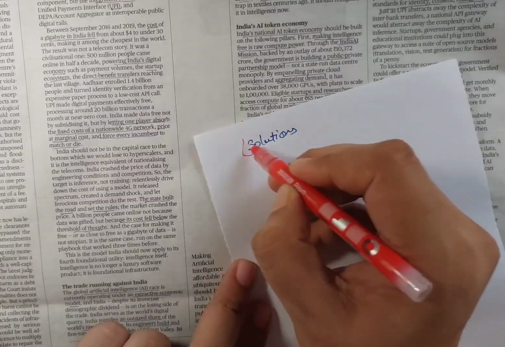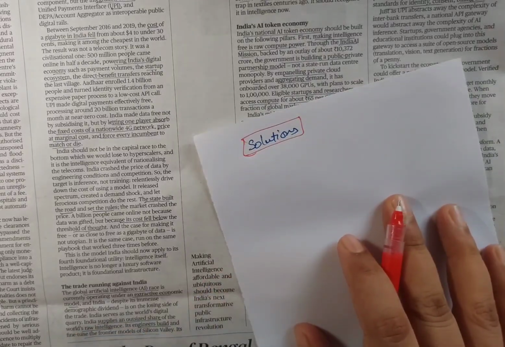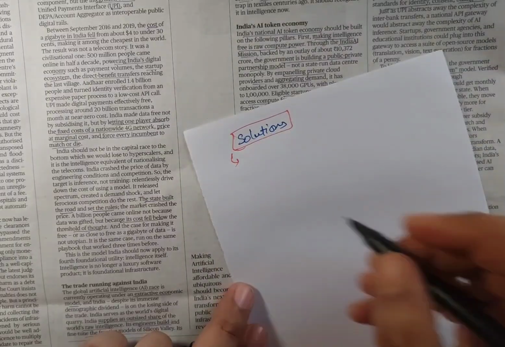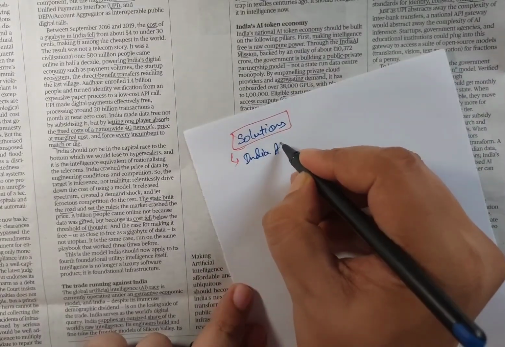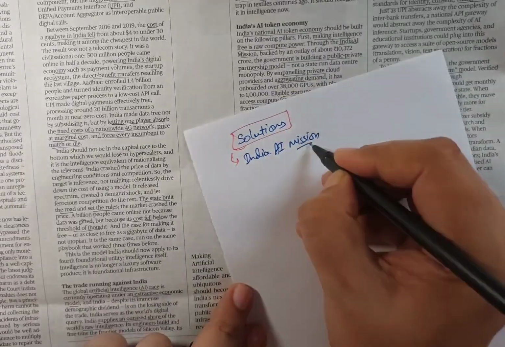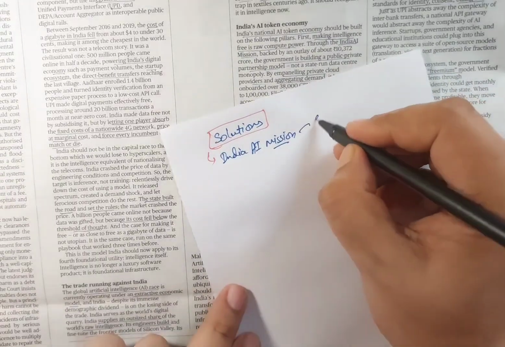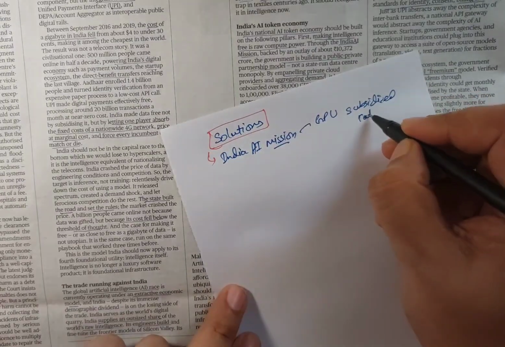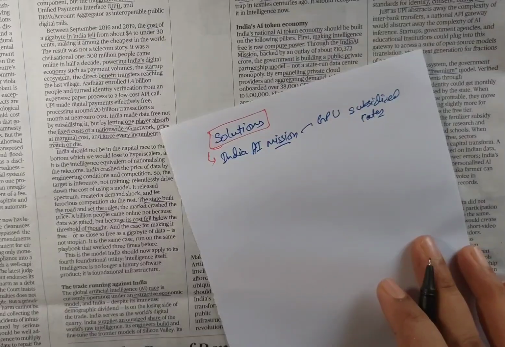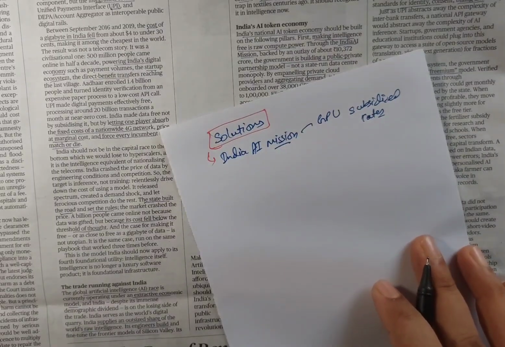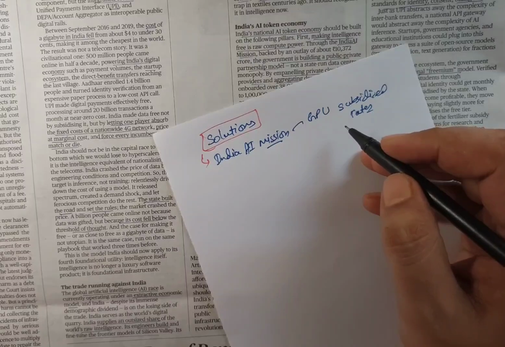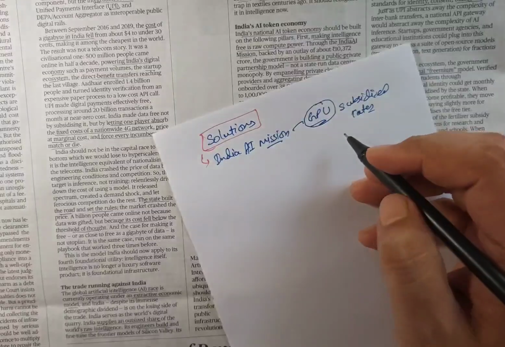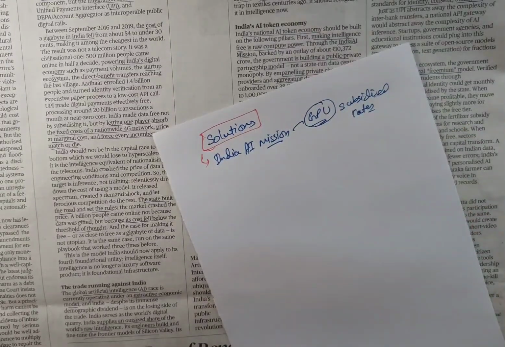The solutions are very simple. Whatever the challenges, just try to find out their solutions. The first solution could be, or it is already under process, the India AI Mission. This India AI Mission provides GPUs at subsidized rates. So Indian startups, or any professional or sector-specific company that wants to go in the direction of an AI generation model, can use the subsidized GPUs available through the India AI Mission.